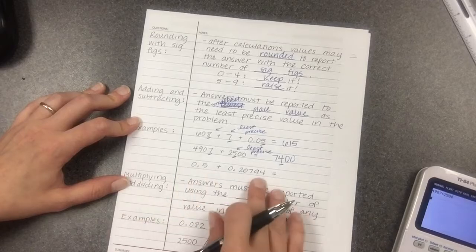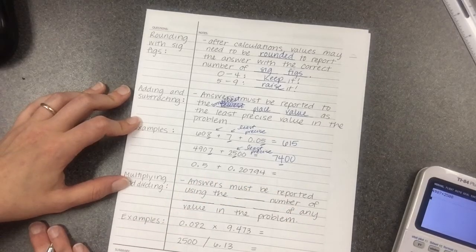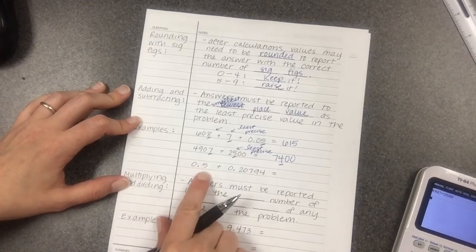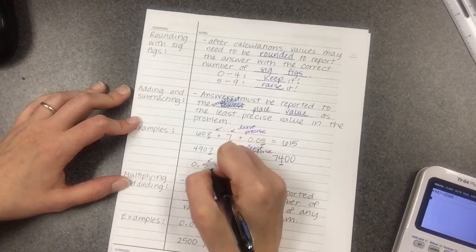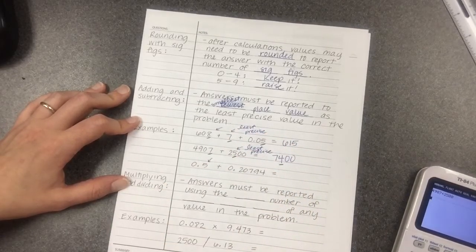Okay, for this decimal number, try it. Take a second, pause, try it. Think about it for a second. Once you get your answer, look at the precision of the numbers that you added together. This first value, 0.5, has a number in the tenths place.